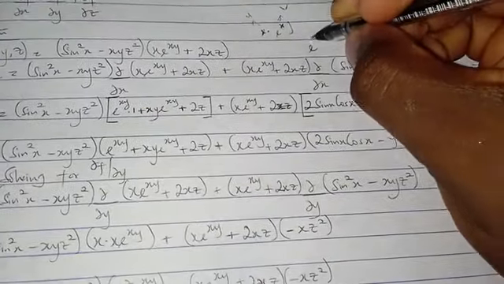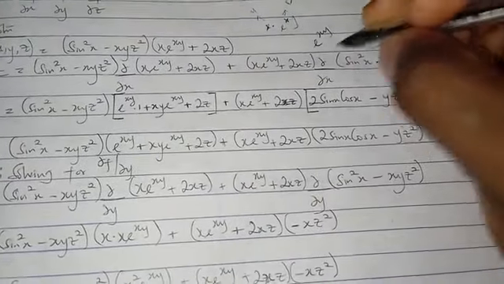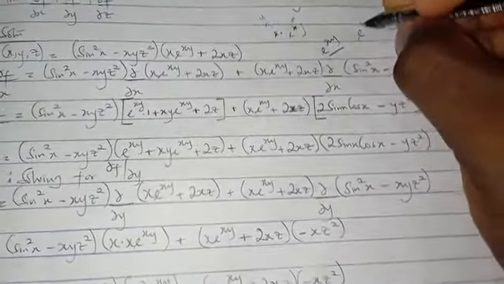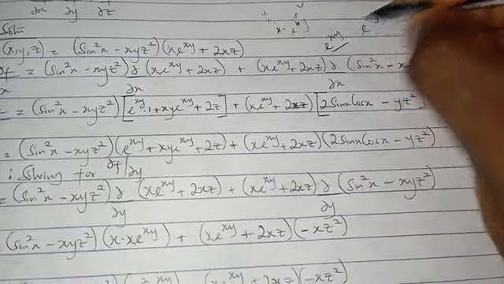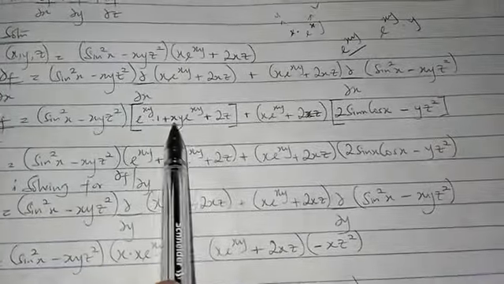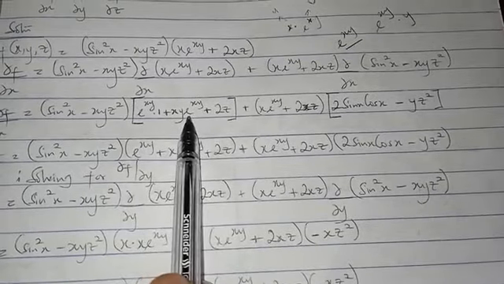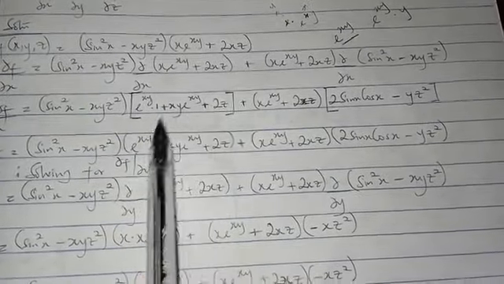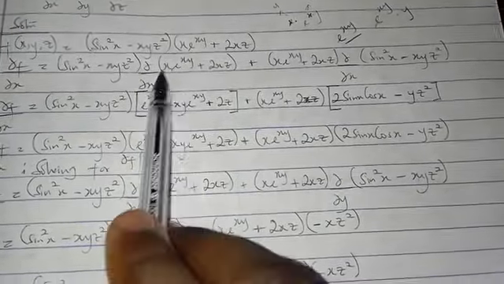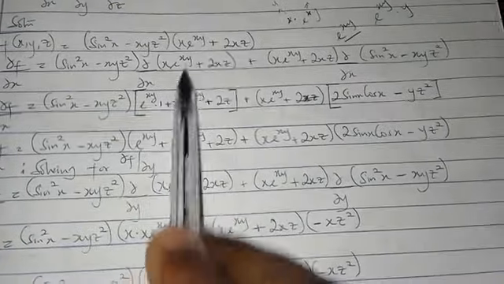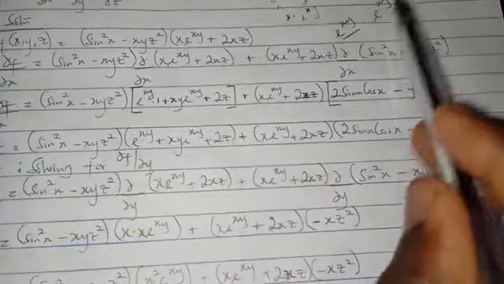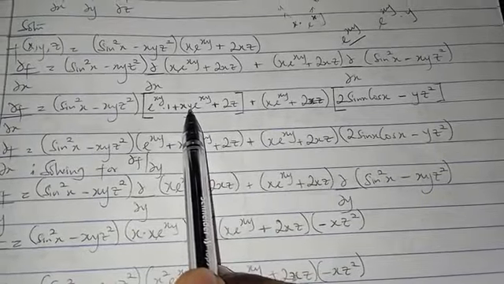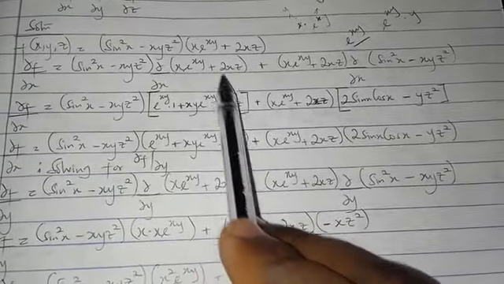You have exponential xy. Differentiation of exponential xy is exponential xy. Differentiation of xy with respect to x is y. So you have x, which is your u, times dv/dx, which is y exponential xy.